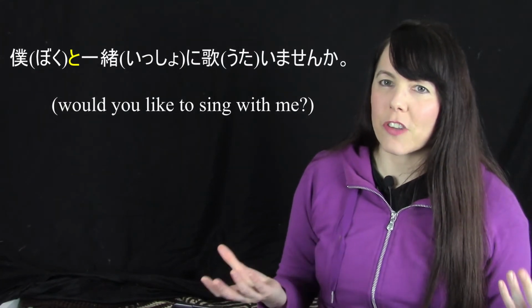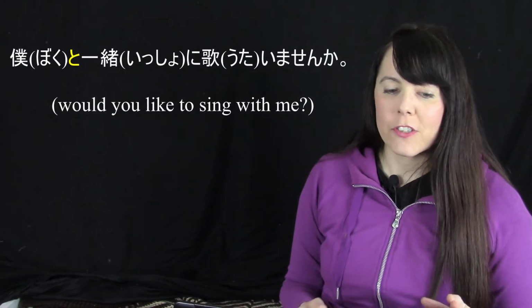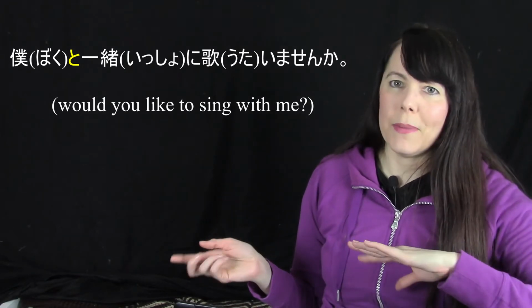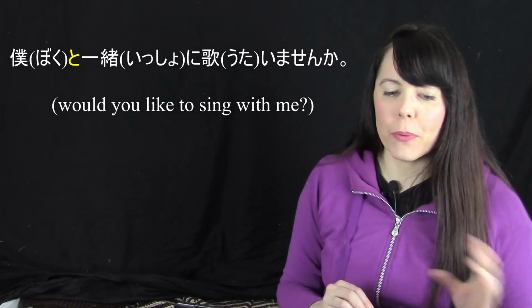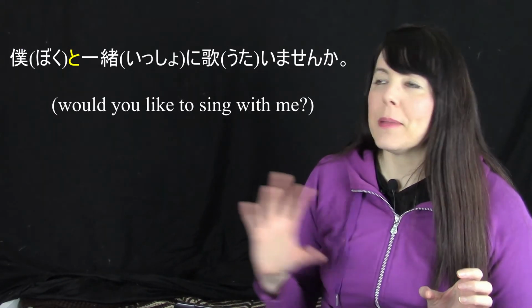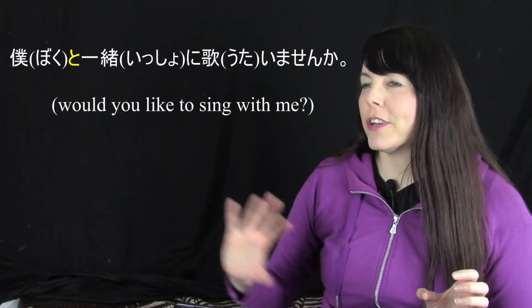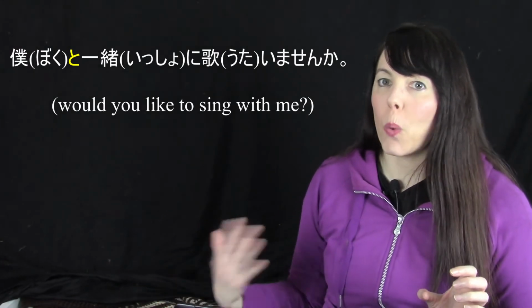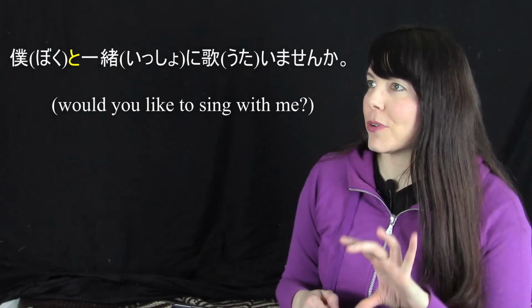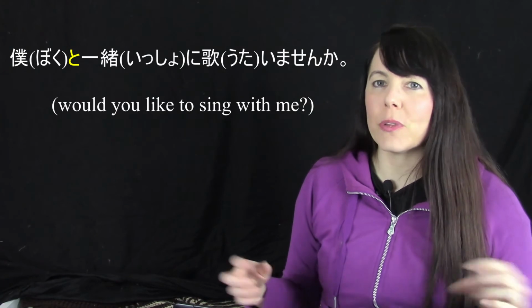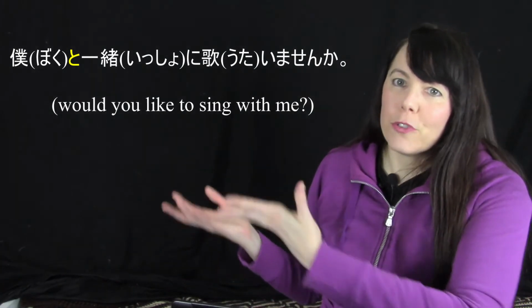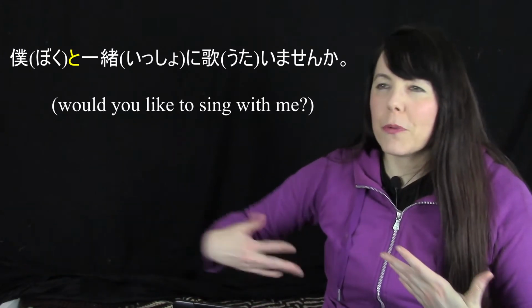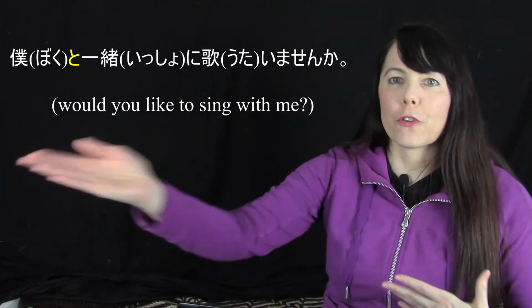僕 is like that softer masculine version of I. So this is, we're using と as with, not and in this case, because we're having a verb at the end of this. So 僕と歌いませんか would be, would you like to sing with me? And then the 一緒に added in there means together. So would you like to sing with me together? You could also just say 一緒に歌いませんか? And that's like, would you like to sing with me? But it could also mean, would you like to sing with the group? Would you like to sing with us?